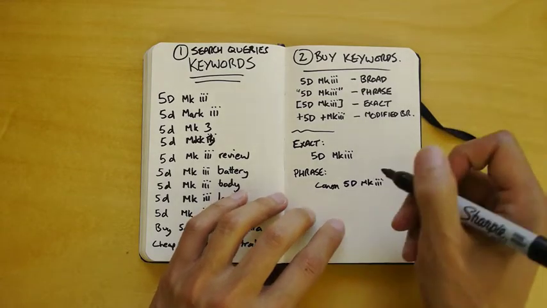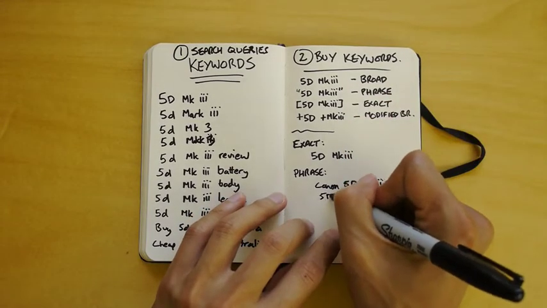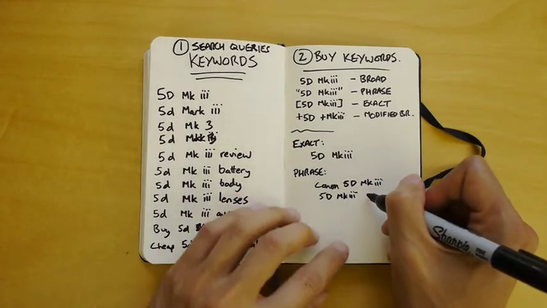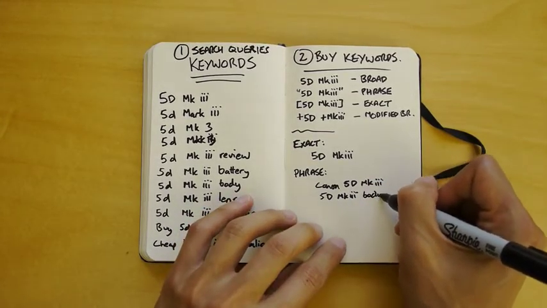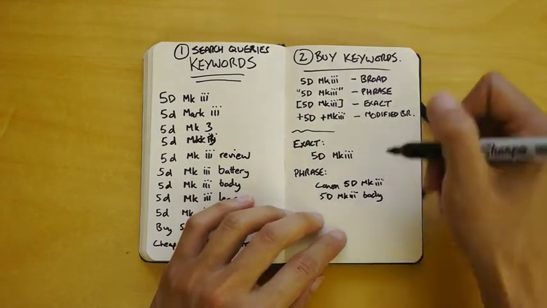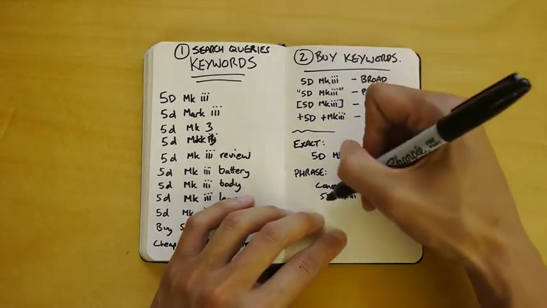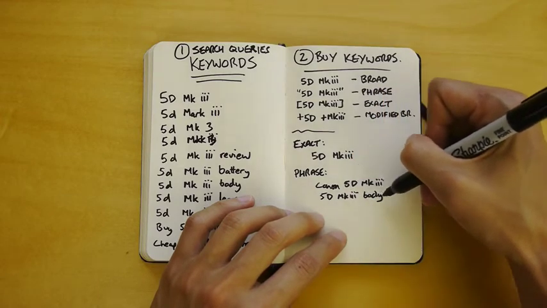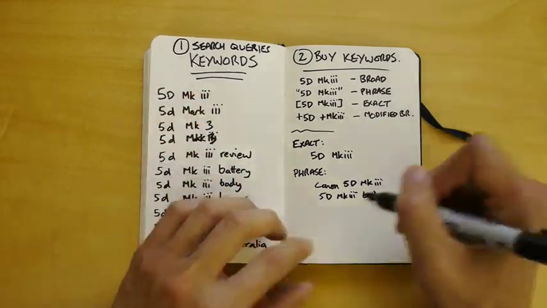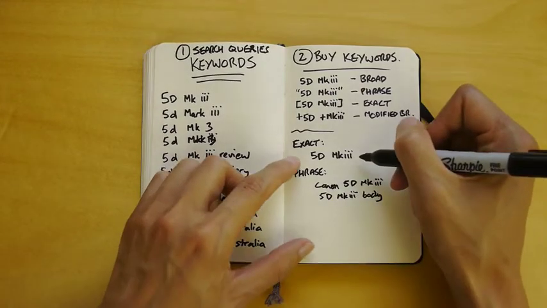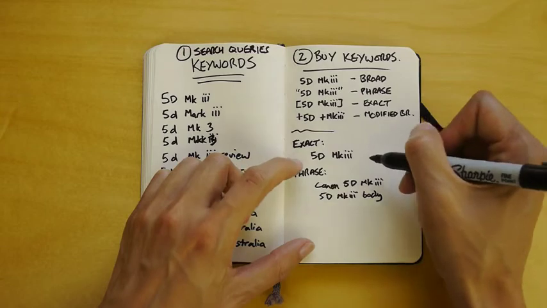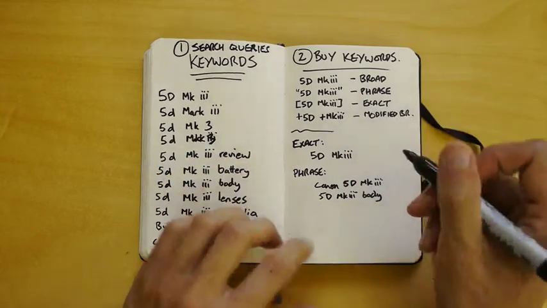because as long as 5D Mark III also appears in that order in the search query, our ad will still show. Likewise, if someone typed in 5D Mark III body, for example, your ad will also show because 5D Mark III is still appearing in the user's search query, but there's an extra word and that's still fine. So that'll match to phrase, but it won't match to exact, because in both these cases an extra word appears.